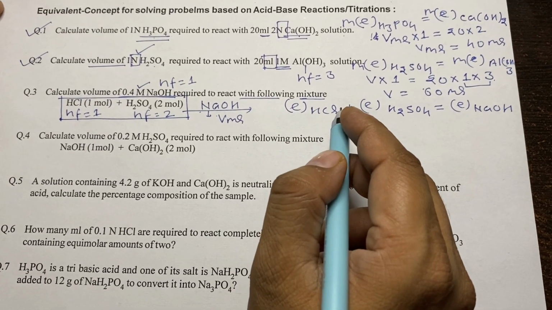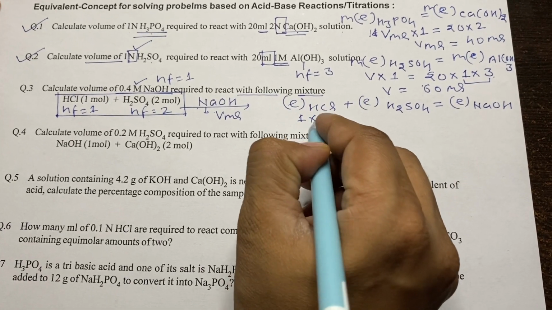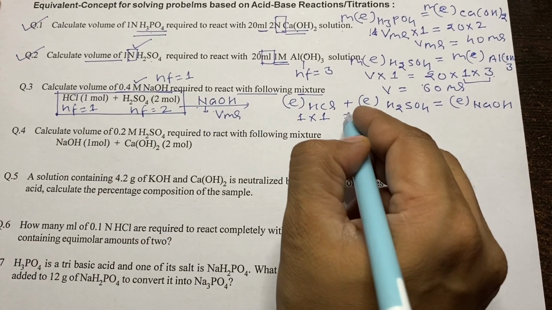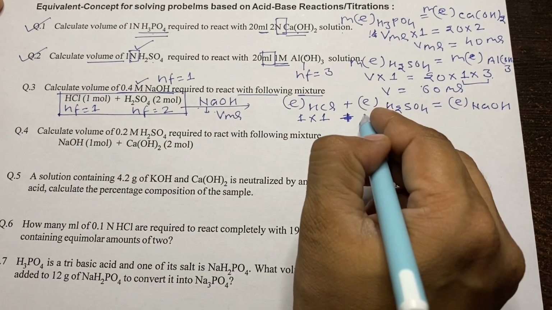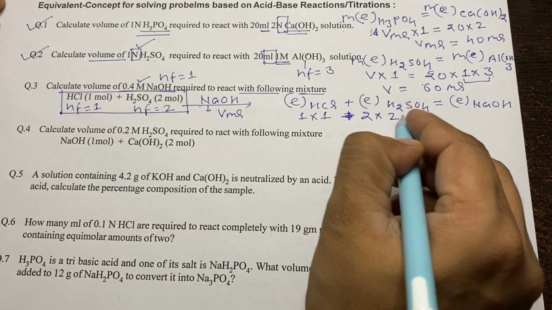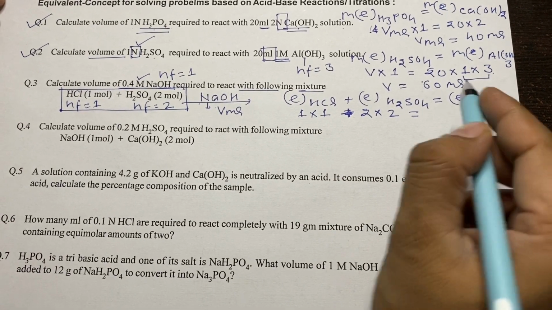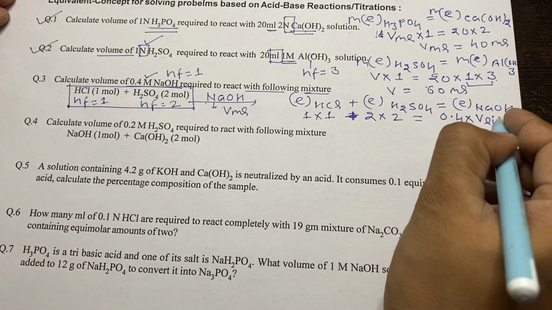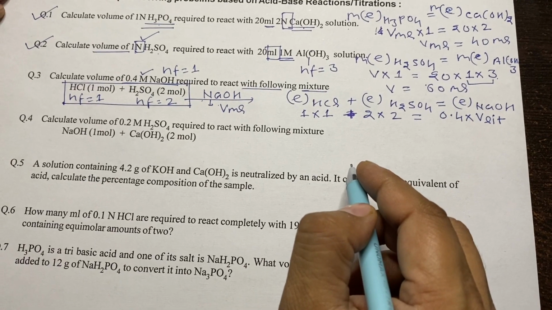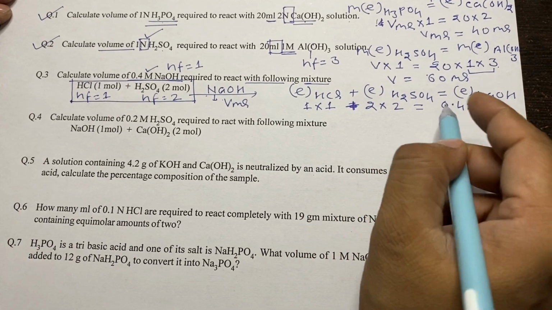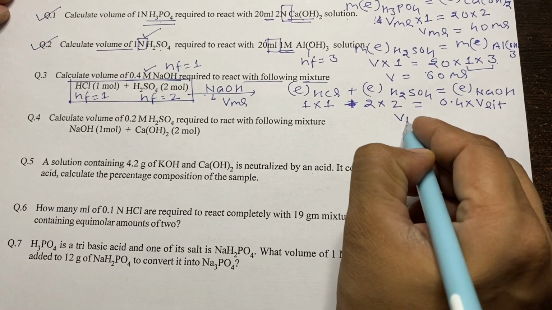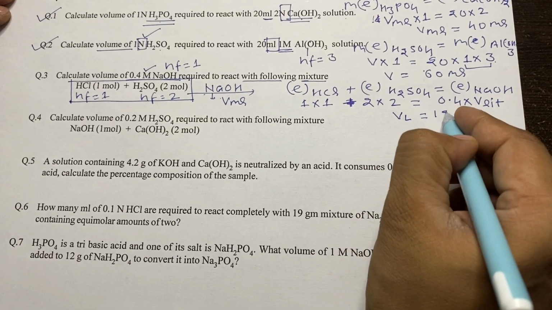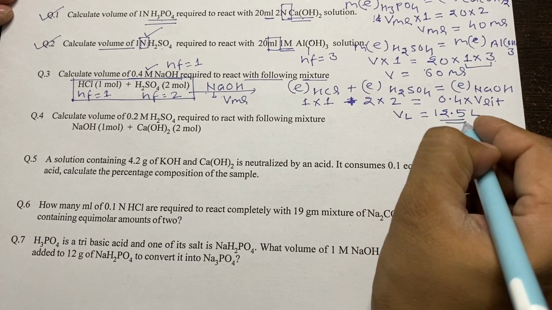Definitely we can simply write this 1 into 1, which is the equivalent of HCl, plus 2 into 2, this is equivalent of H2SO4. This will be equal to 0.4 into volume in liter. Directly we will put this. On solving this, what we will get, volume of NaOH required in liter, that will be 12.5 liter.